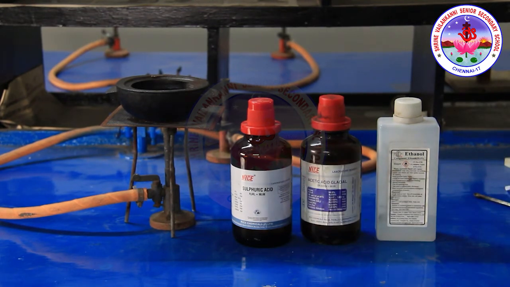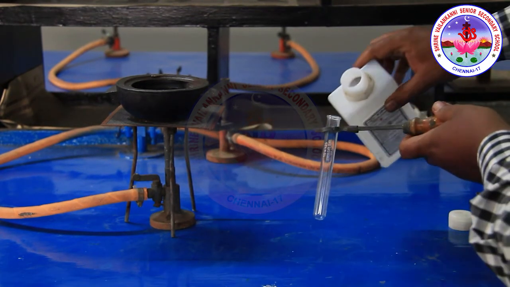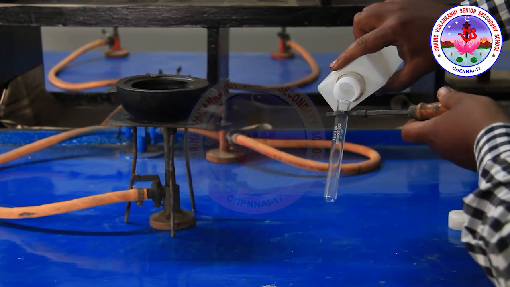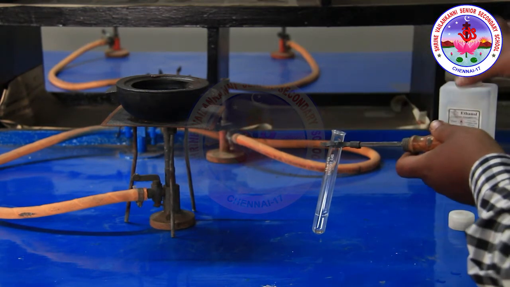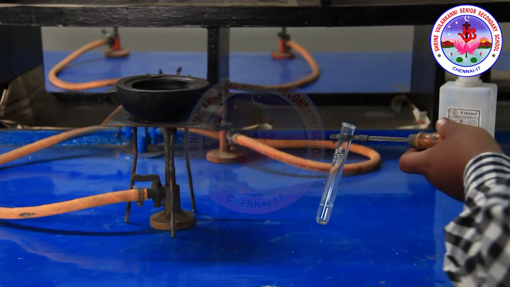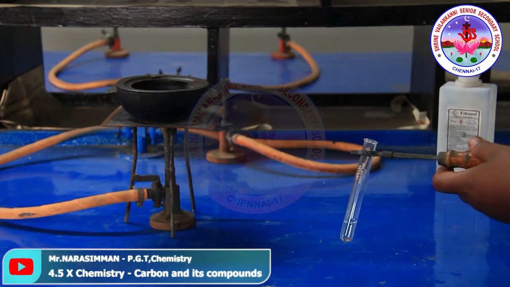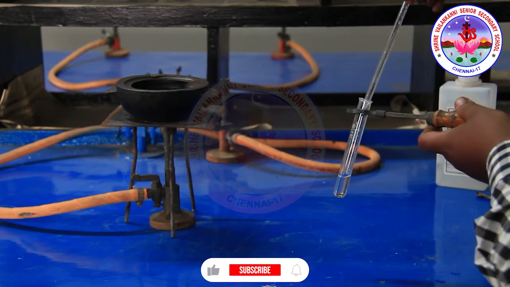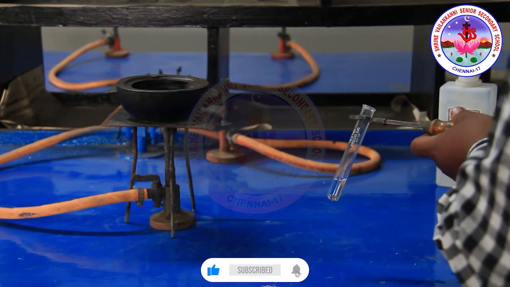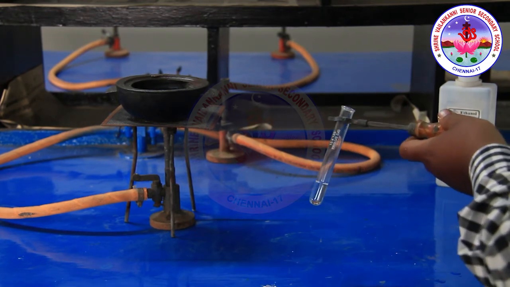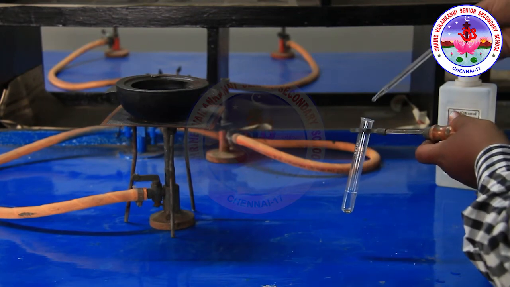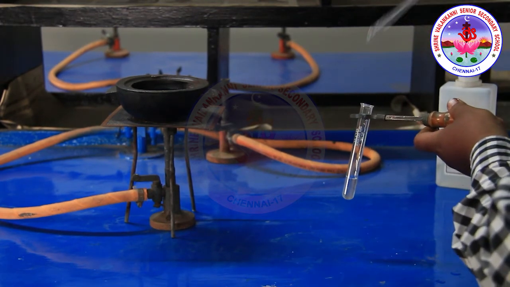I am going to do the experiment with the help of these solutions. First I take a small amount of alcohol, then add the glacial acetic acid, just drops of glacial acetic acid, about 1 ml. After that, take concentrated sulfuric acid and add some of it.